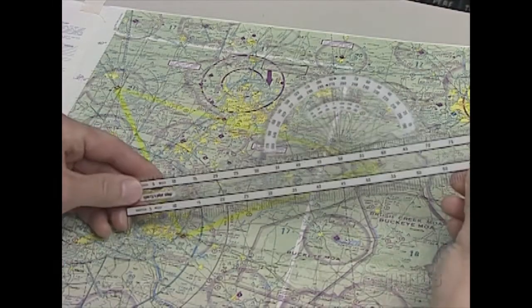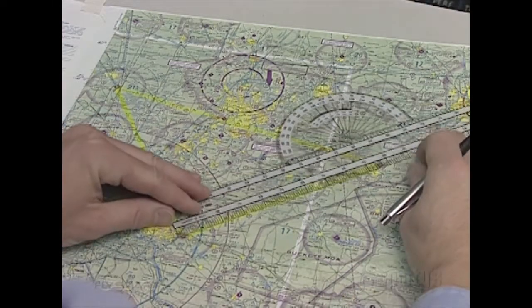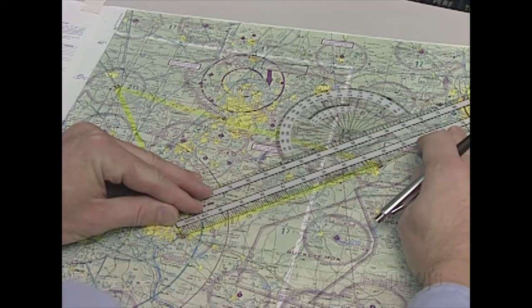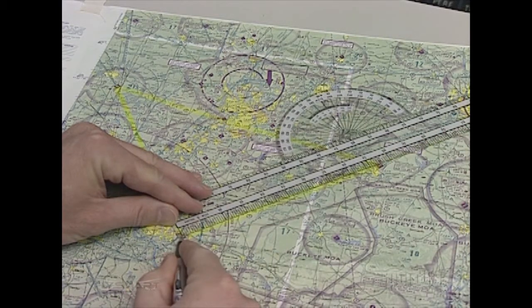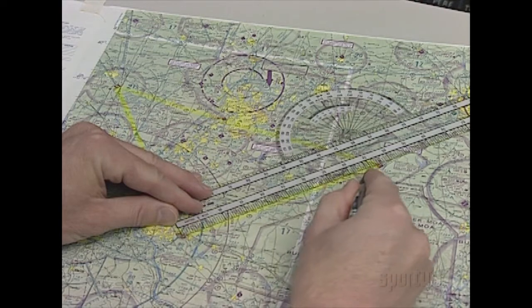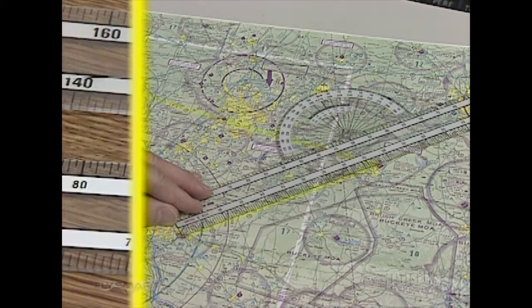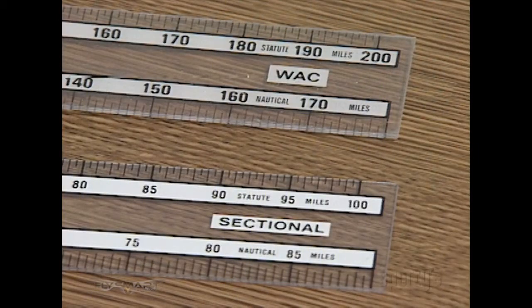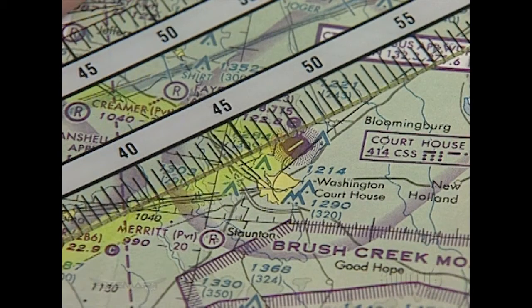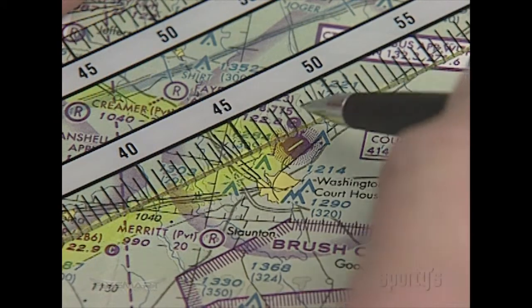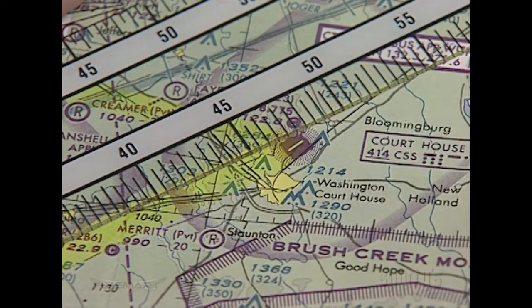Using a plotter, which is a device for measuring distance and direction, determine the distance from Claremont County Airport to Fayette County Airport along the course line. Some plotters have a sectional scale on one side and a World Aeronautical Chart scale on the other, so take care to use the correct side. Simply read off the nautical mile scale that it's 47 nautical miles.